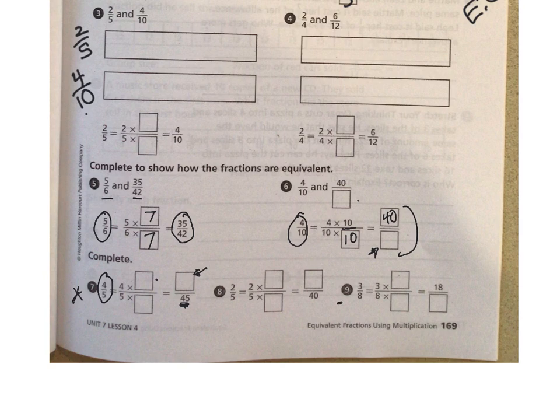On number 9, I would definitely work on the top first because you know that the top number is 18. So you just have to figure out 3 times something, and then it'll help you figure out your other numbers, okay? And that is your math for today, guys.